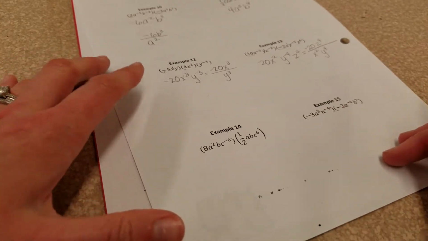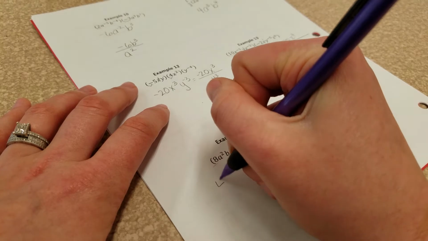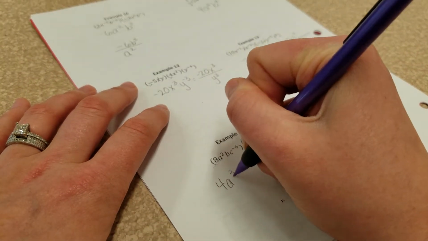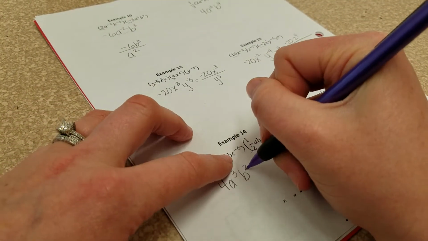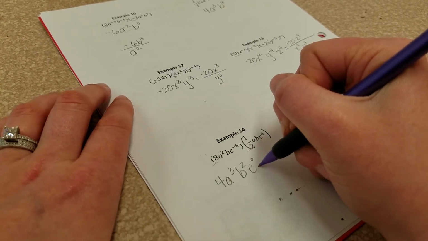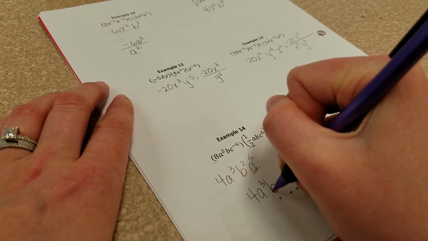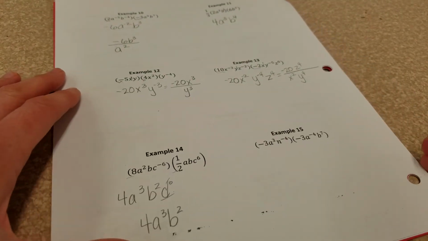2 more examples for you here. In example number 14, constants, 4, a to the 3rd, b squared, c to the 0. We talked about 0 power, it just means 1. So this is really 4, a to the 3rd, b squared.